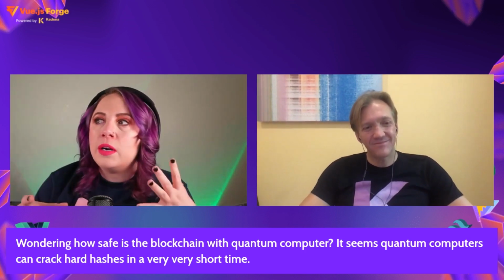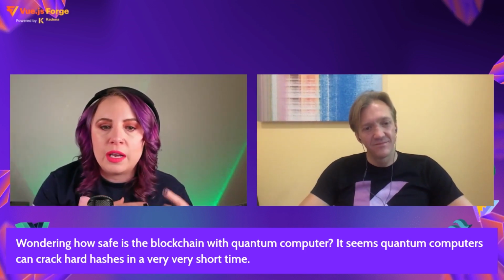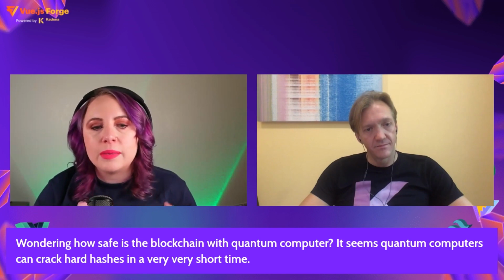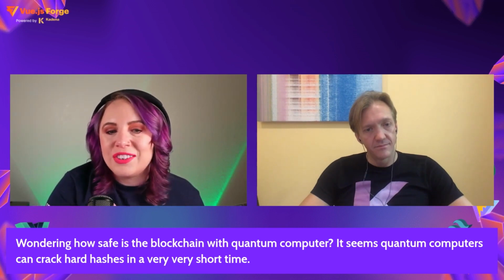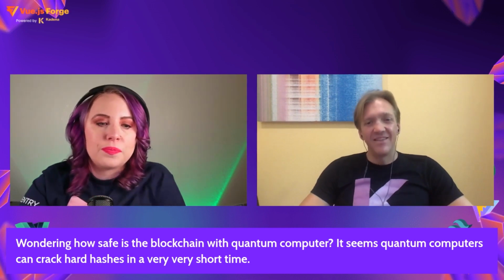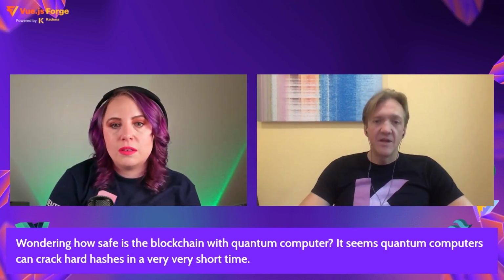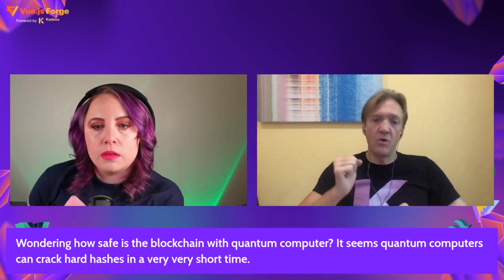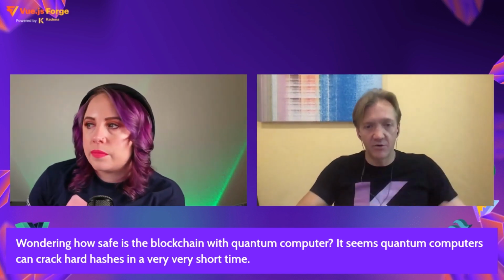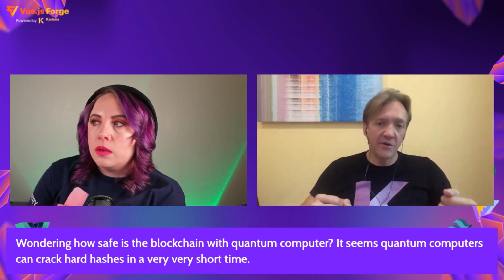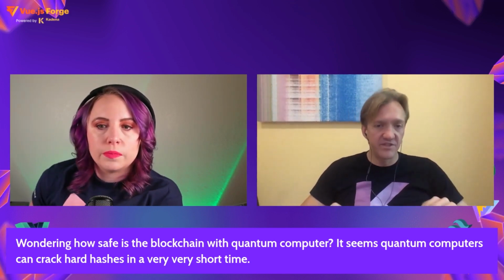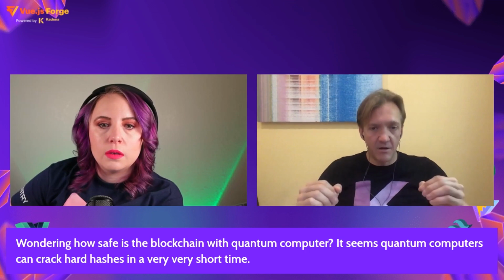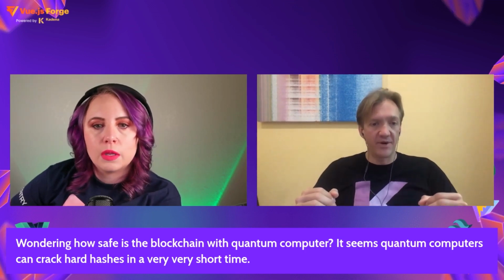But when we're wondering about how safe blockchain is with a quantum computer, is that something that we need to be concerned about? Because it seems like quantum computers can crack hard hashes in a very, very short time. This is a great point. We get asked it a lot. There are really 2 fundamental choices that are the really important things to think about. One is the hash algorithm, because as I described, that hash algorithm is crucial to the proof of work. And then the other is the public-private key algorithm that we use to decide how ownership of accounts is handled. And we need to ask, for these 2 things, how do they hold up to quantum computers?